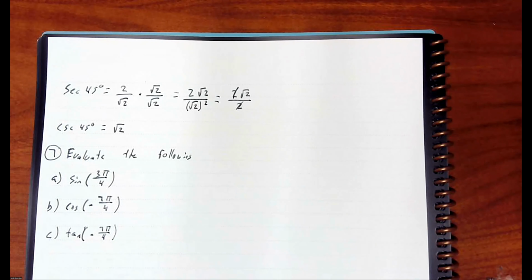All right. So the first thing you should do is check, is it on the circle? Do I need to find a coterminal? Like these two, I need to adjust because they're negative. This one maybe not, I don't know. So look at the circle.